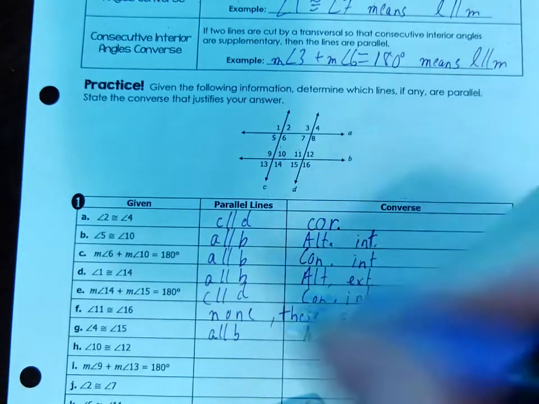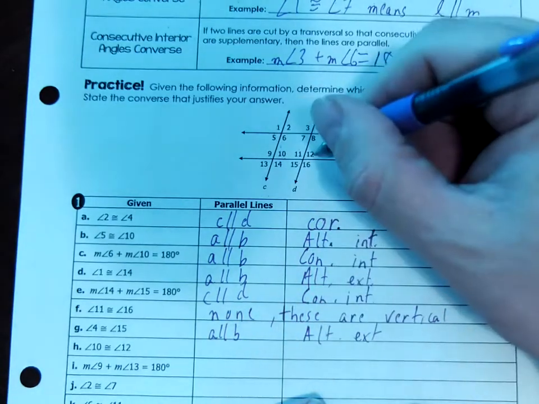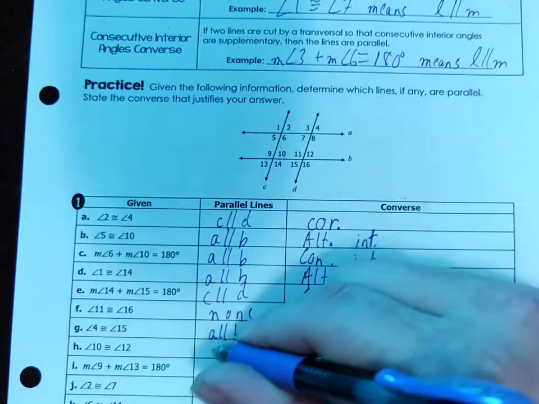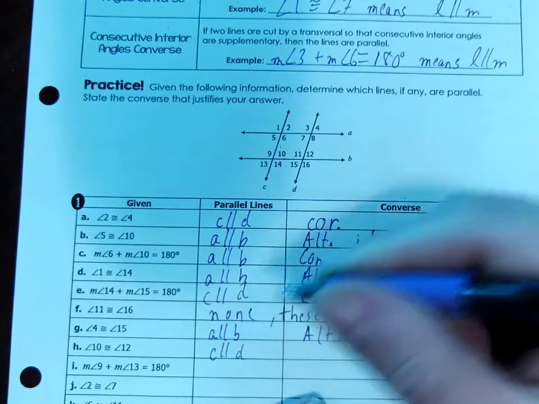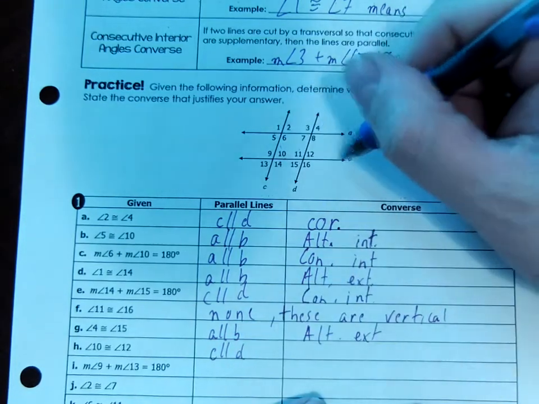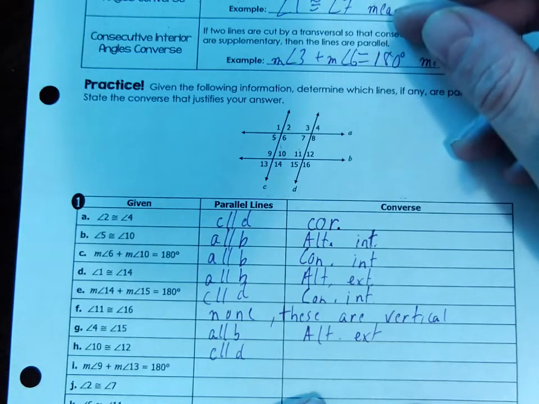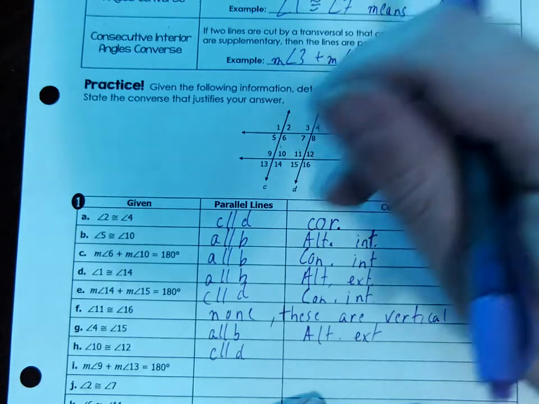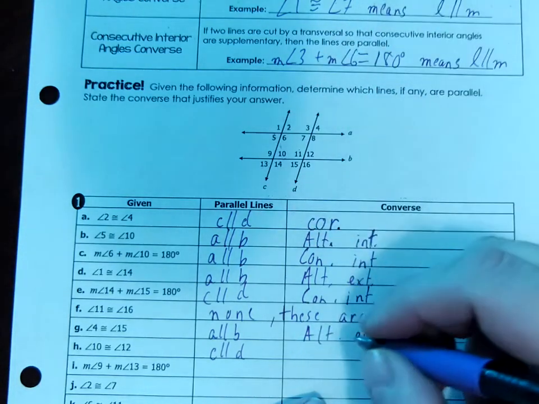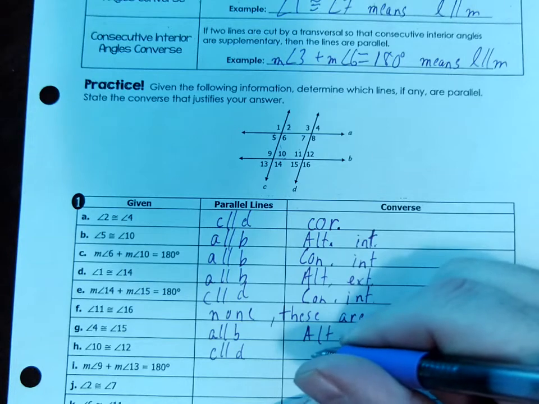Alright, so 10 and 12, those are corresponding for lines C and D. You can notice here that 10 and 12 are both on line B, so it can't be A is parallel to B that we're looking for, because they're both on line B. That can kind of help you with this type of question when you're looking at it. So those are corresponding.